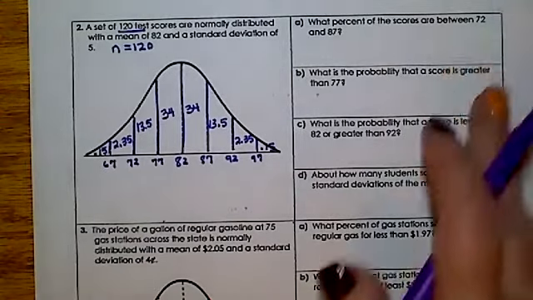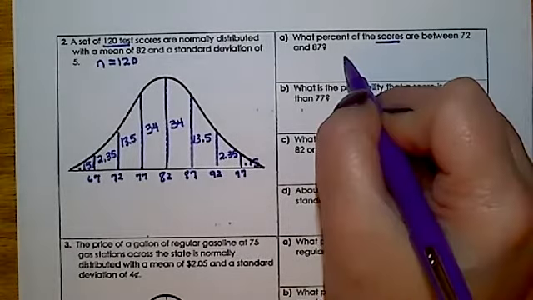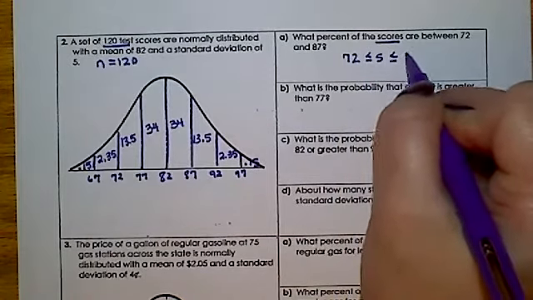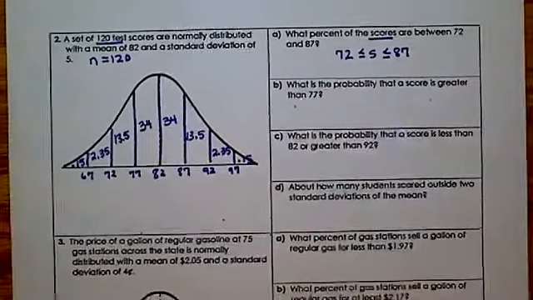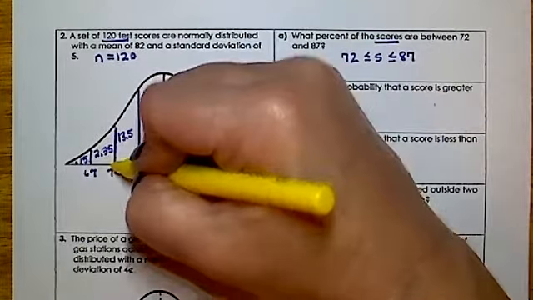So you're trying to figure out the scores between 72 and 87. So you're trying to figure out the percent of the people who scored between 72 and 87. So here's 72.